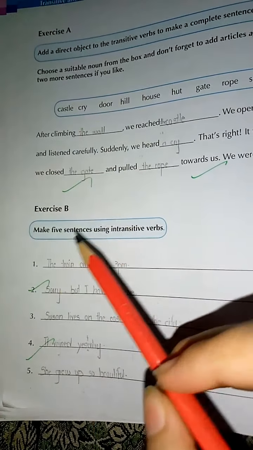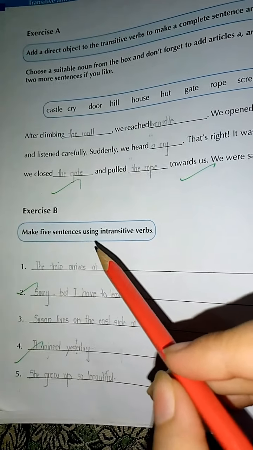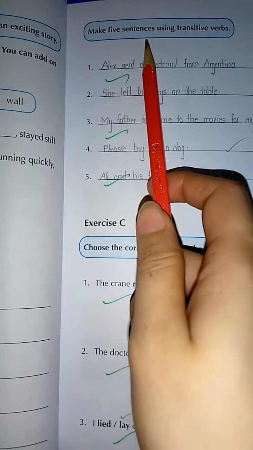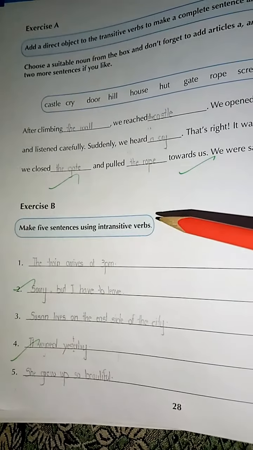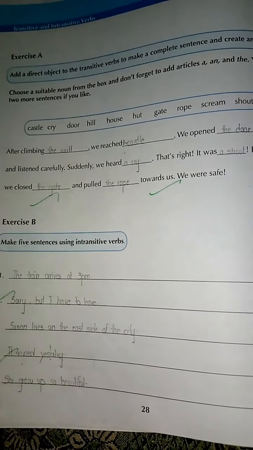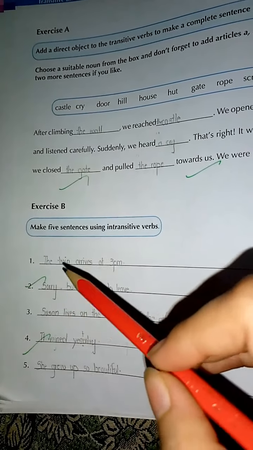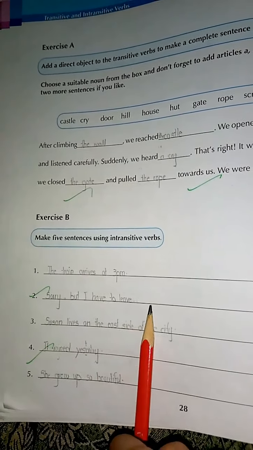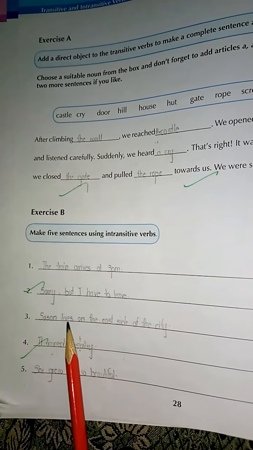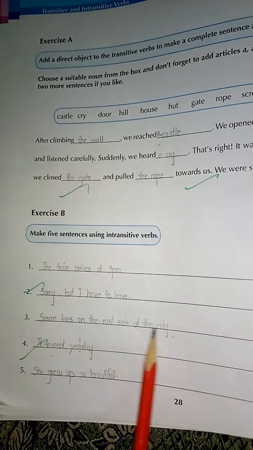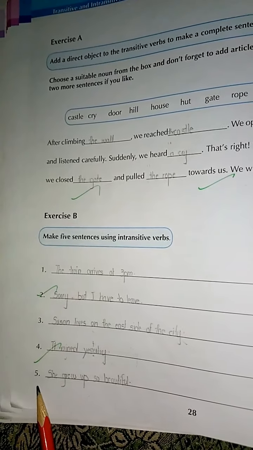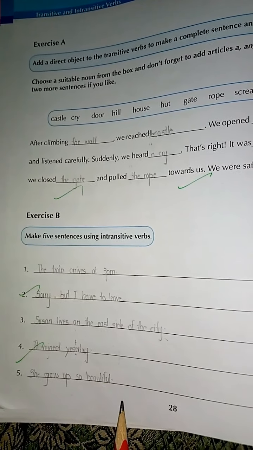Now in exercise B, you have to make 5 sentences using intransitive verbs and make 5 sentences using transitive verbs. In the first one you have to use intransitive verbs, and in the second you have to use transitive verbs. Number 1, the train arrives at 3 p.m. Number 2, sorry but I have to leave. Number 3, Susan lives on the east side of the city. Number 4, it rained yesterday. Number 5, she grew up so beautiful.